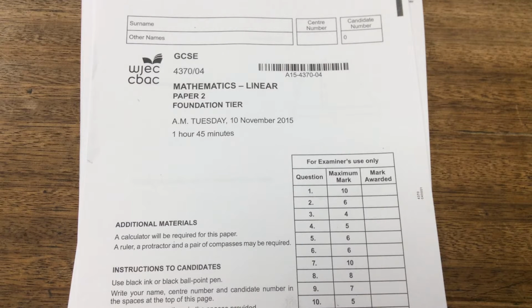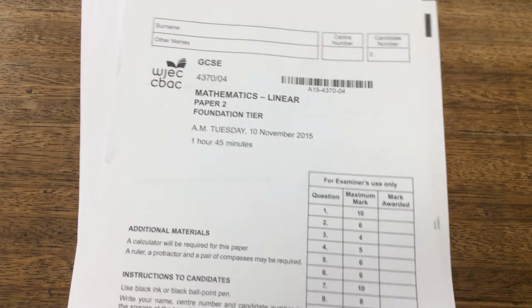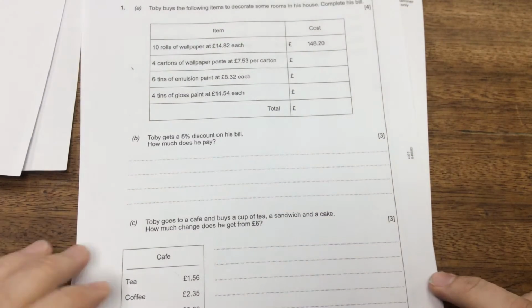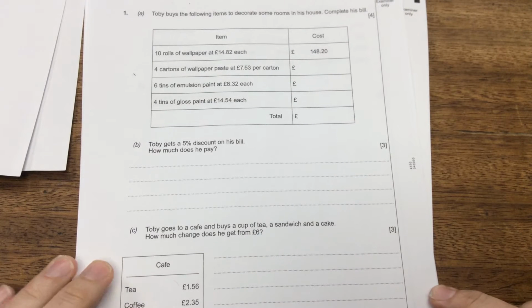WJEC November 2015 paper 2. The first page is a formula page, and then question 1. Toby buys the following items to decorate some rooms in his house.